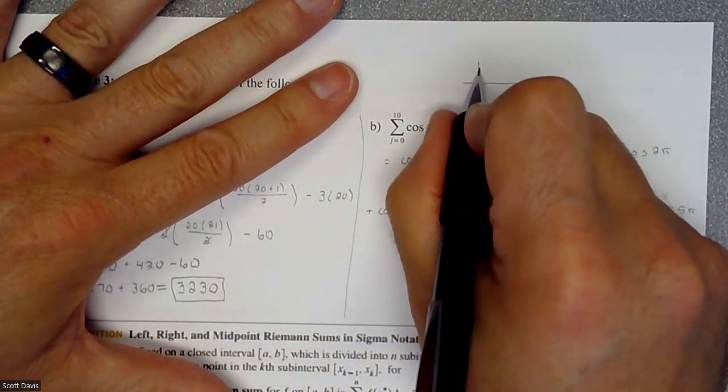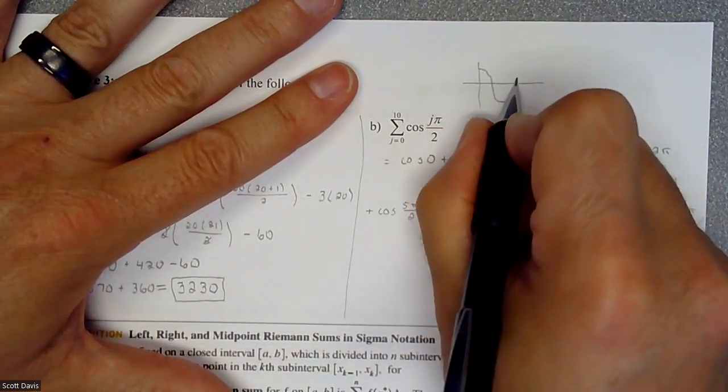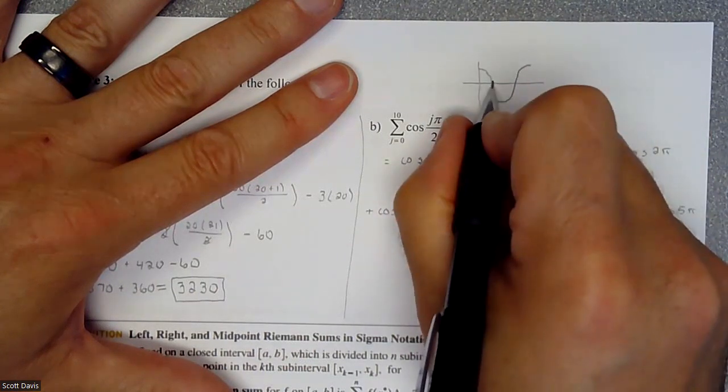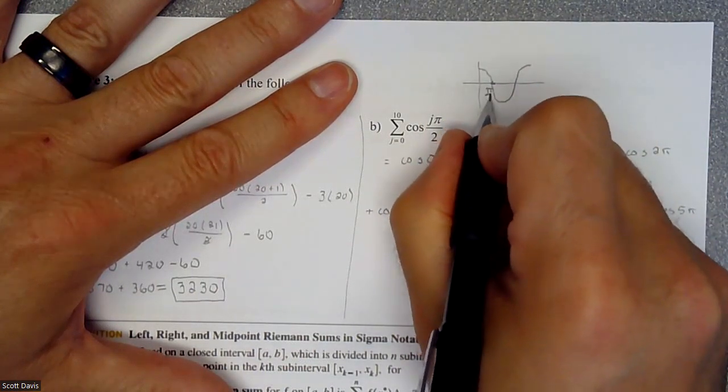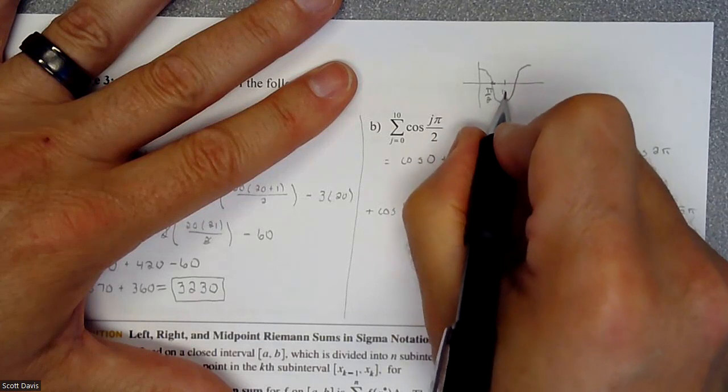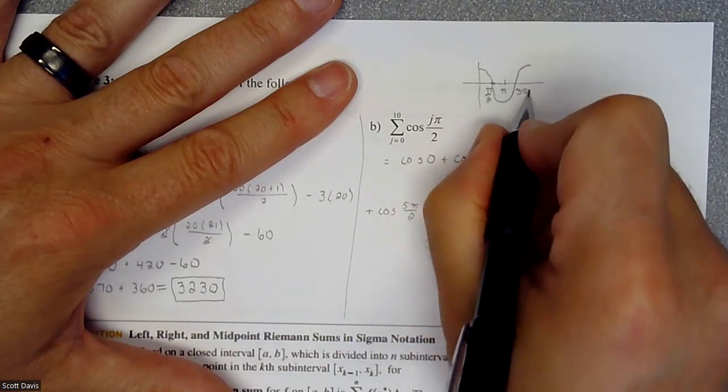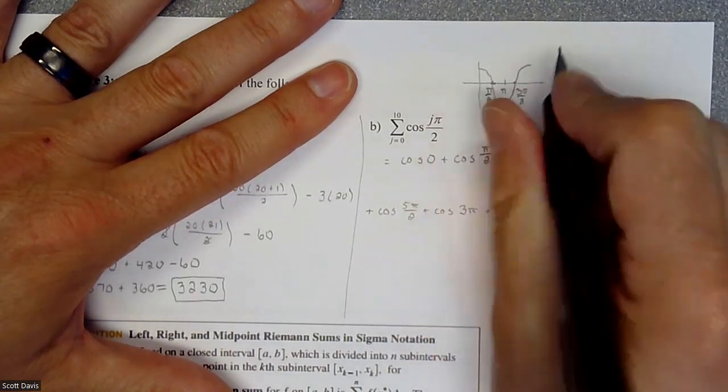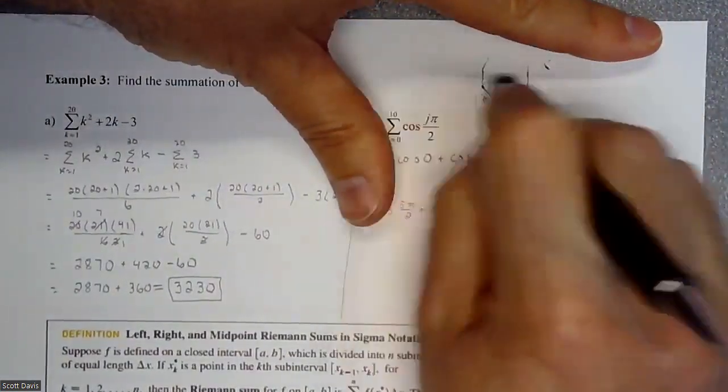cosine graphs repeat themselves. So here's my main graph. That value is pi over 2. This is pi. This is 3 pi over 2. Let me make this bigger.